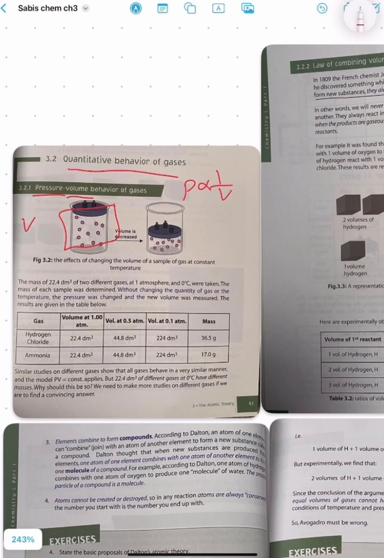Meaning if you increase pressure, volume will be decreased. If you decrease pressure, volume will be increased. So inversely proportional. In this case, we have this container filled with gases. Whenever we're talking about pressure, we only talk about gases, because solids and liquids, nothing happens to them when you increase the pressure. So it's only related to gases. So we decrease the volume, let's say to half.